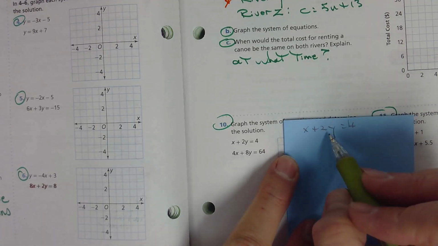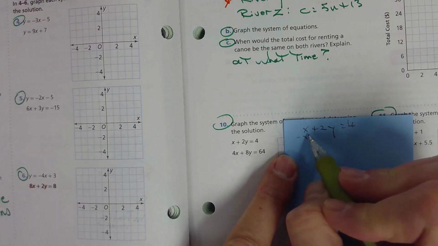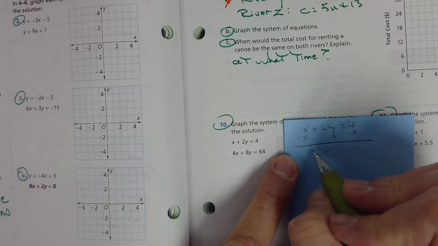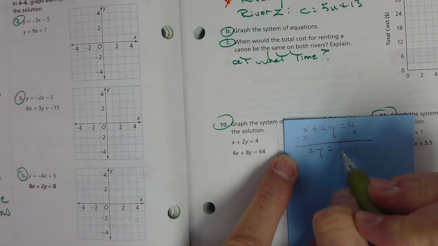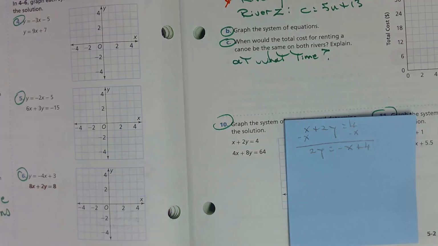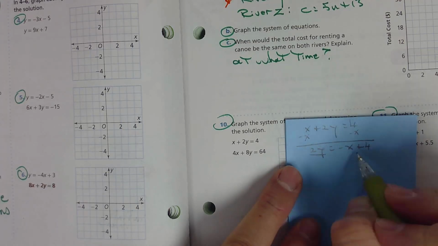All right, I need to get y by itself, so I'm just going to get rid of the x for starters. So now I have 2y equals negative x plus 4. Okay? Now I want to get y by itself. Divide each side by 2.